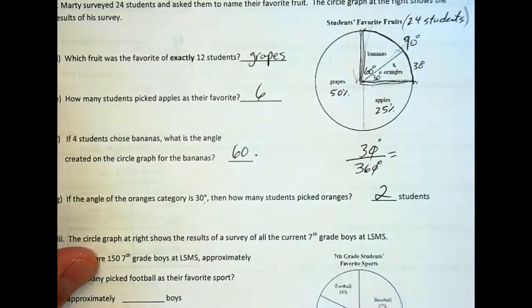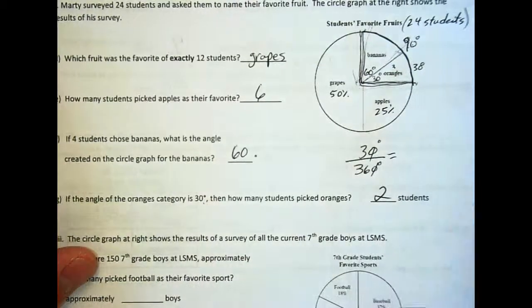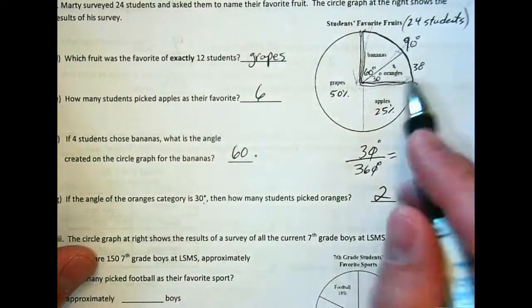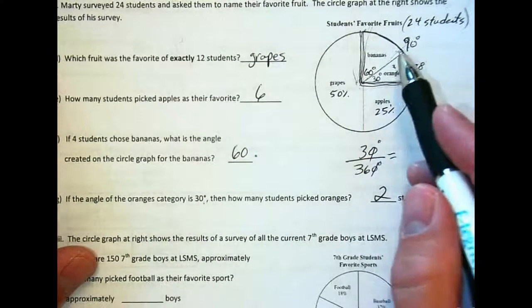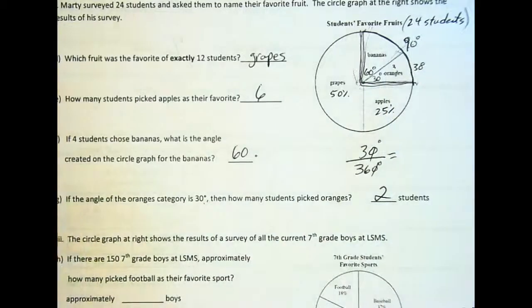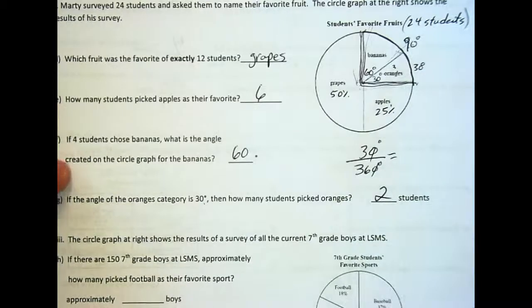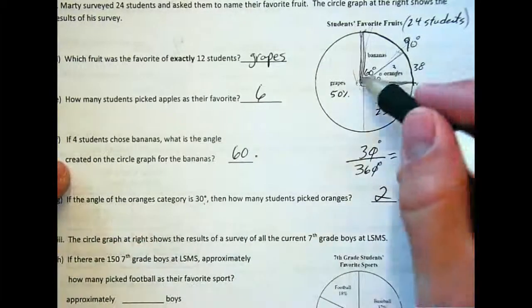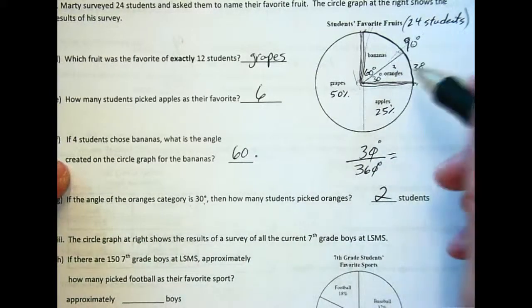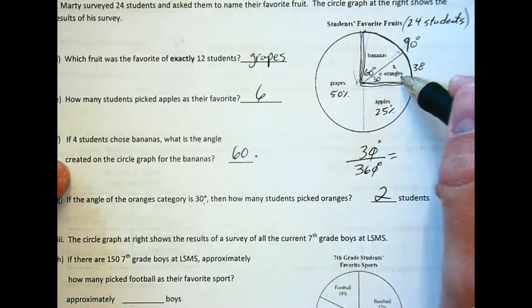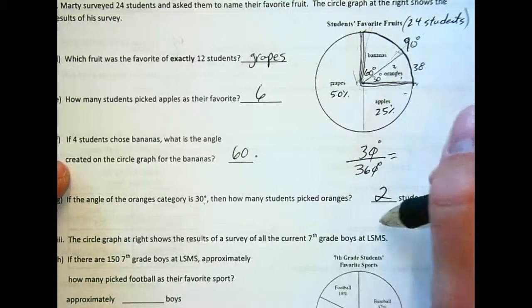Okay, Kelly, what do you got? For F, it said for 60 degrees it was 4 students, so half of that. Yes, 60 degrees is 4 students, so this would be half of that, or 2 students.